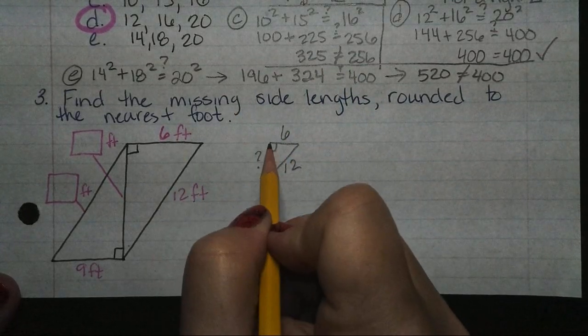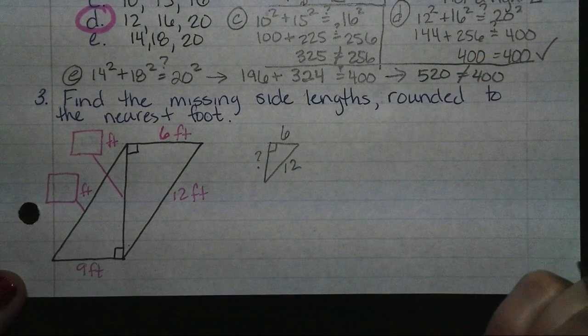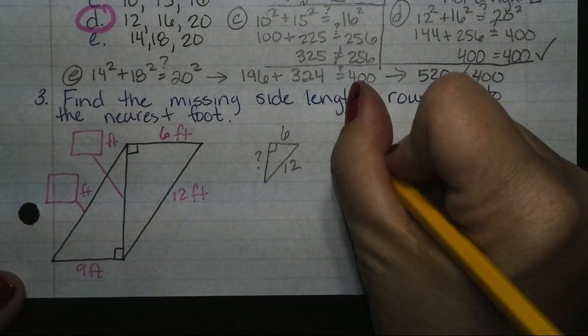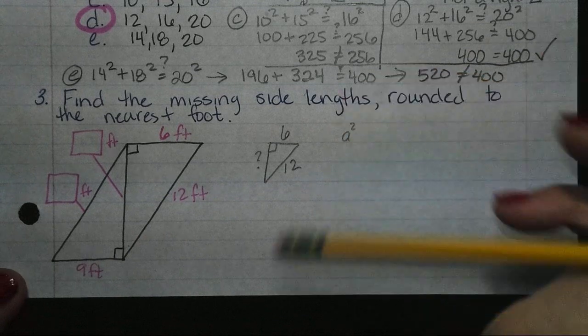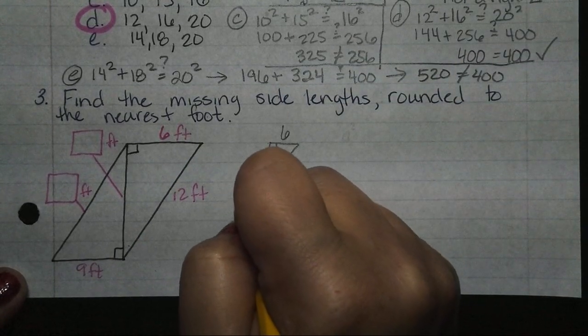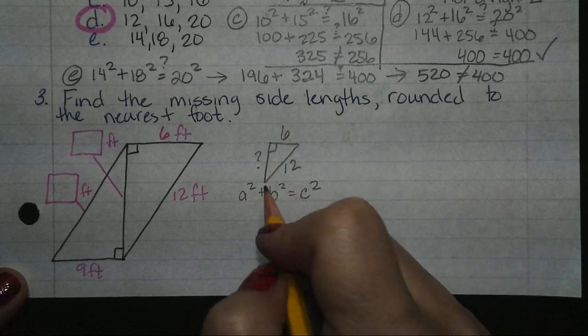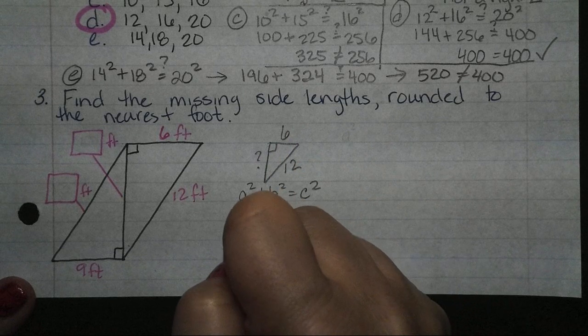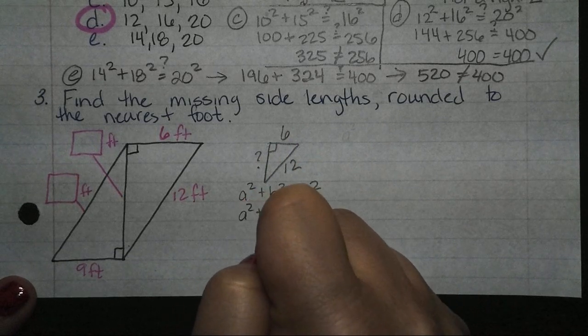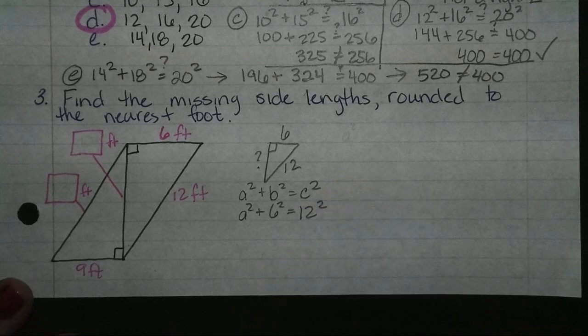Since it meets up with the right angle, that means this is a leg. So we're going to do a squared. I'm going to do it underneath, that way I have room to the right. We have a squared plus b squared equals c squared. We're given one of the side lengths, so we have 6 squared, and we know the hypotenuse is 12, so we have 12 squared.